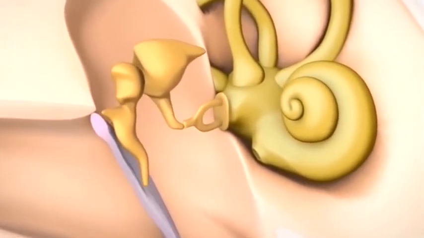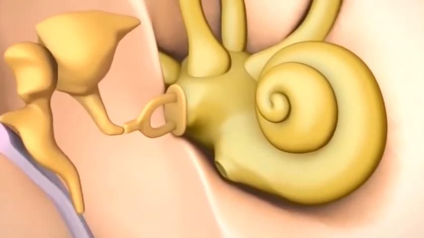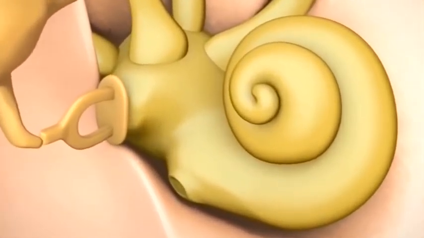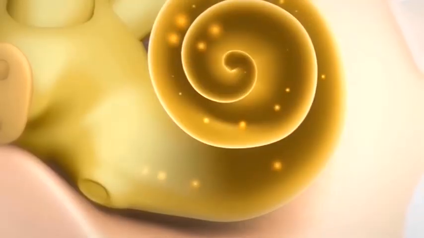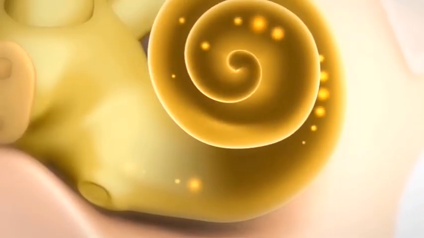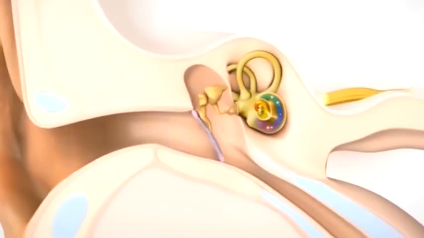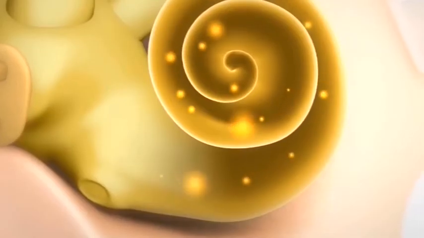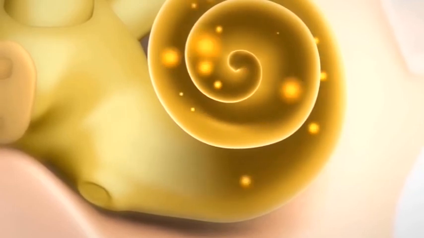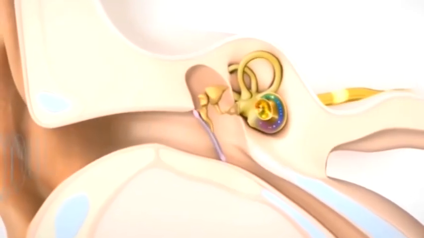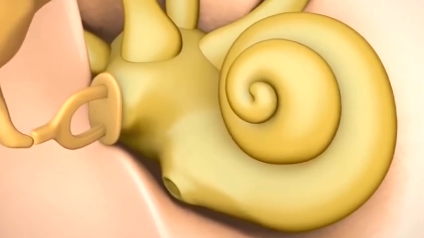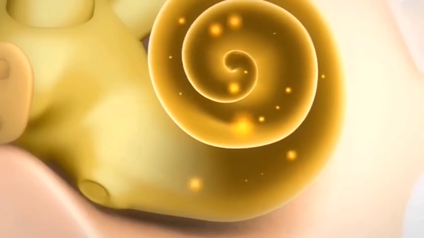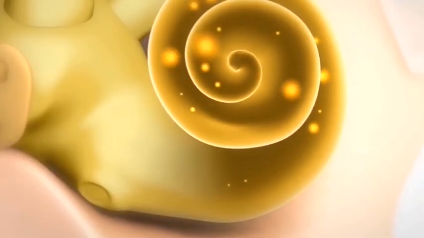Once the sound waves reach the inner ear, they are converted into electrical impulses, which the auditory nerve sends to the brain. The brain then translates these electrical impulses as sound. All sounds, for example, music or voice, send out vibration or sound waves.